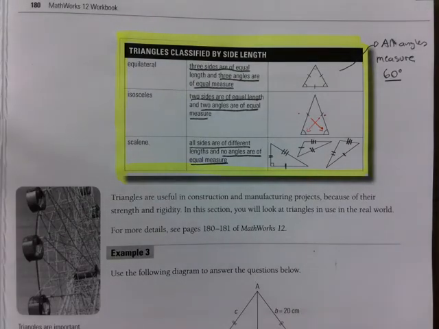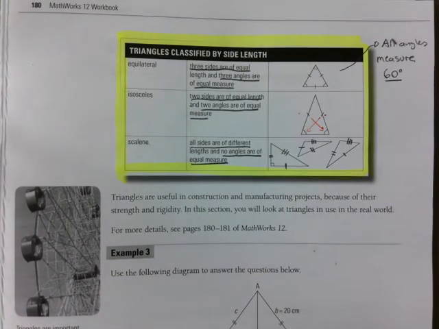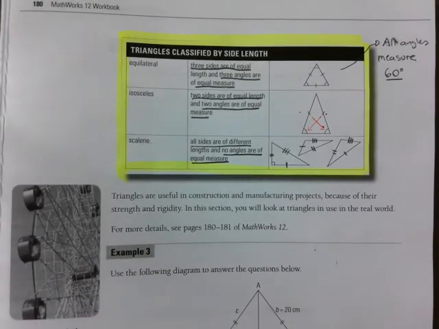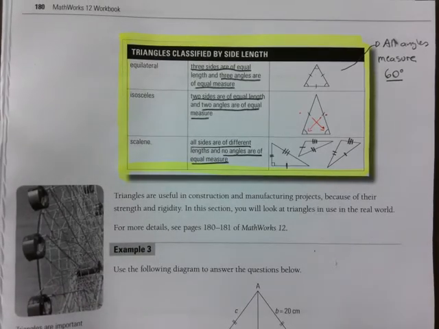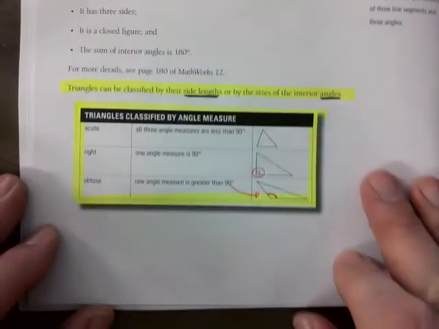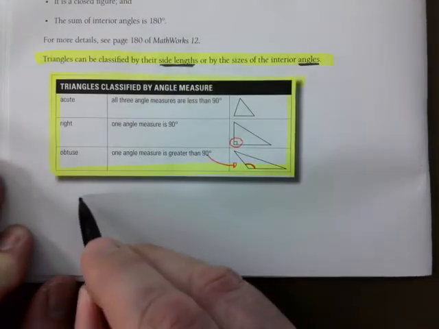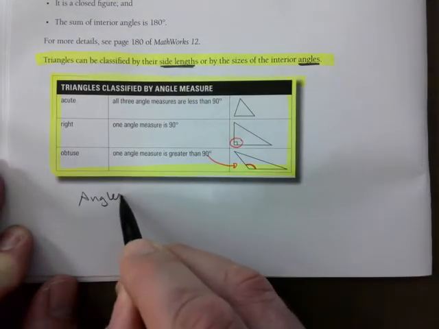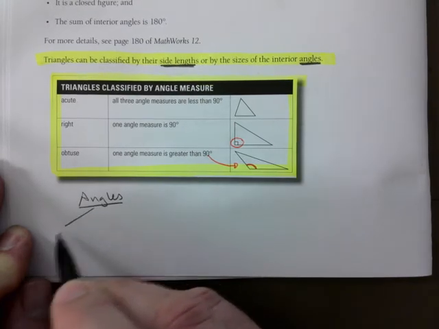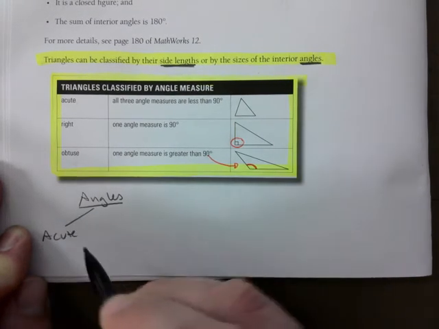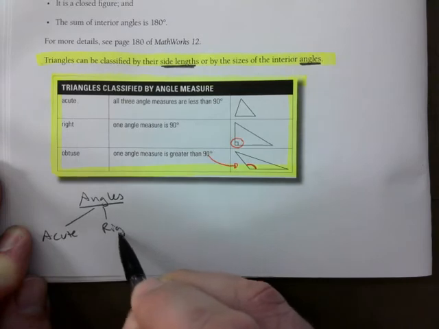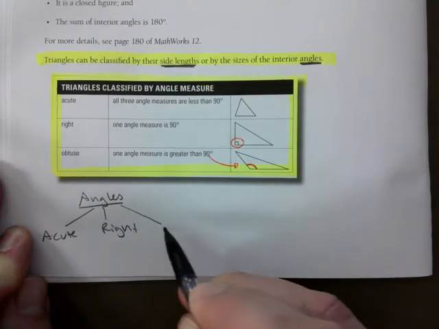To summarize, we're going to go back again to 179, and I'll just put this in a brief little diagram, not really a diagram. If you need to categorize by angles, you have acute, you have right, and you have obtuse.